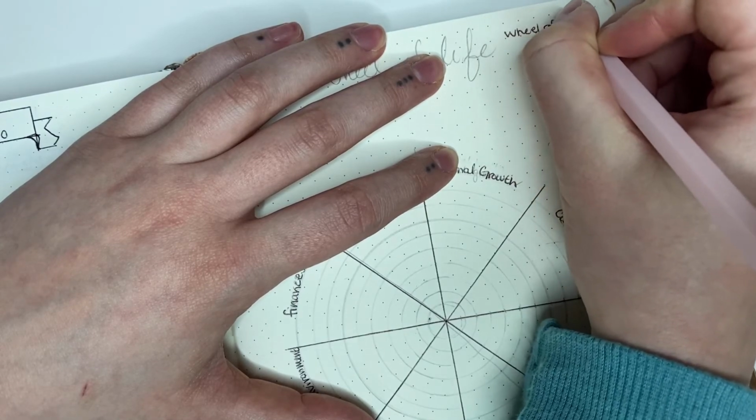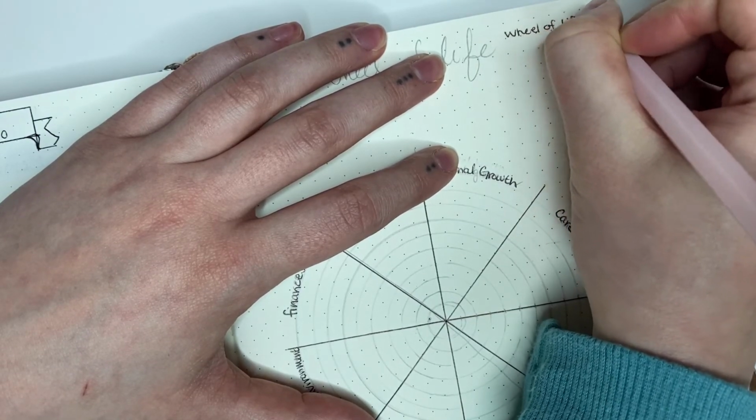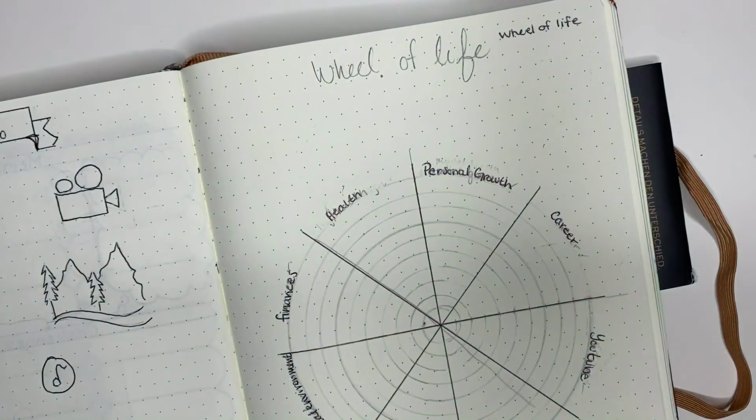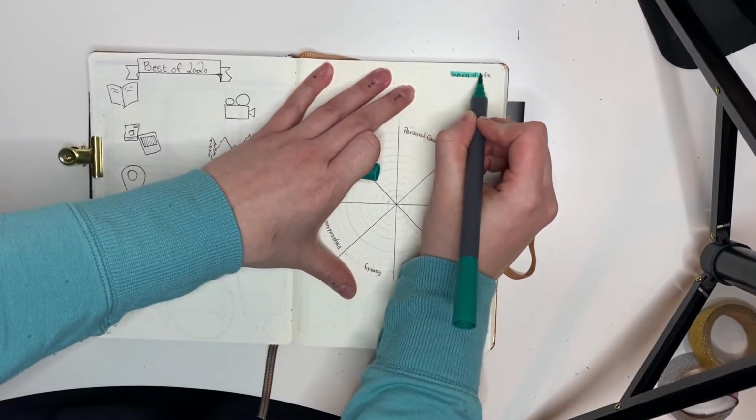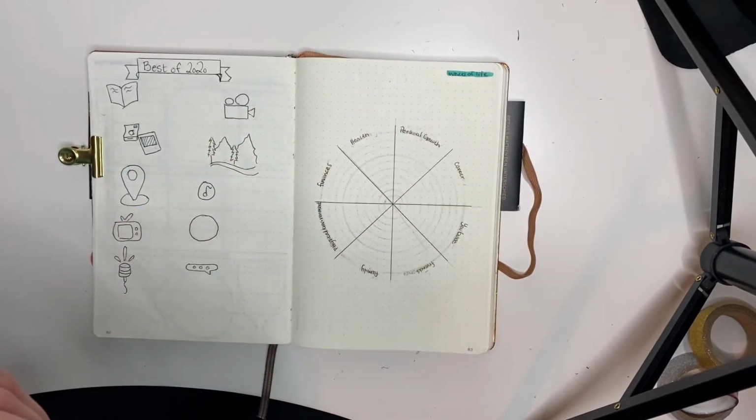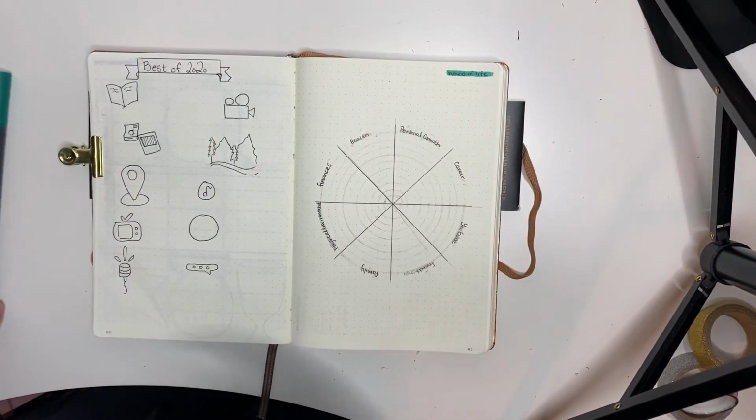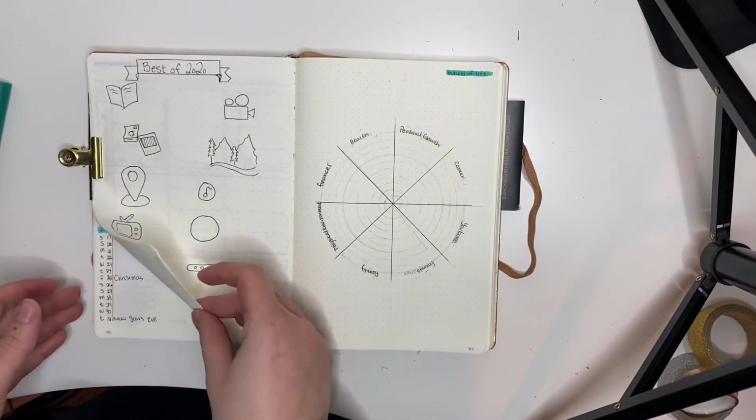And that is going to wrap up the 4 spreads I do have prepared for you. Like I said, this is a great way to fill up the last pages of your bullet journal and really give you a review and remember exactly all the amazing things you did throughout the year.